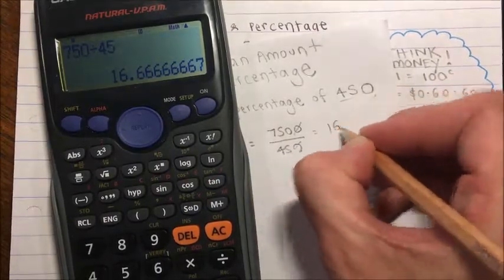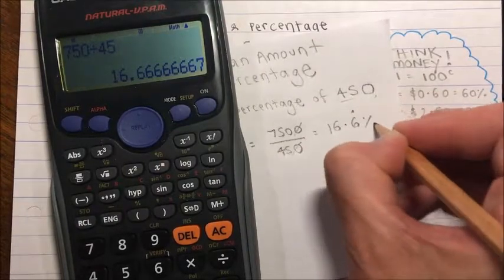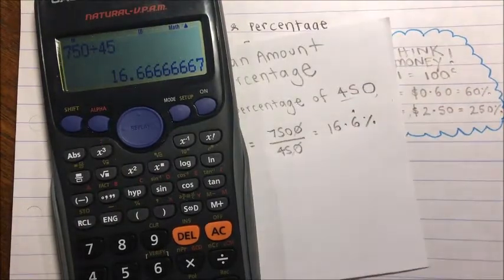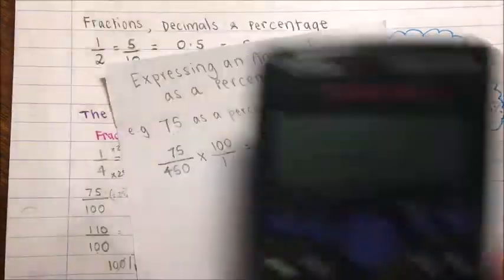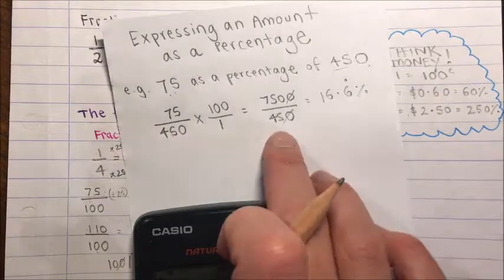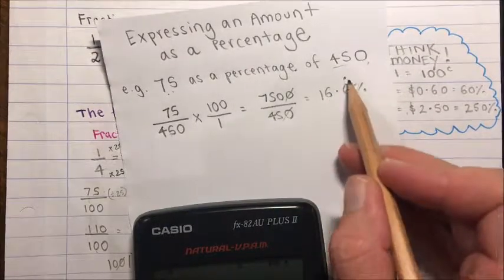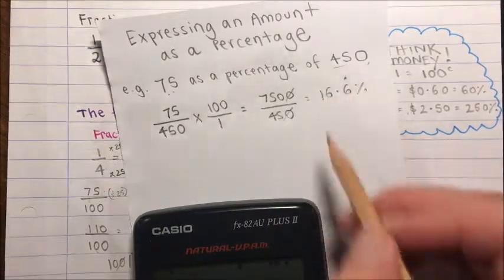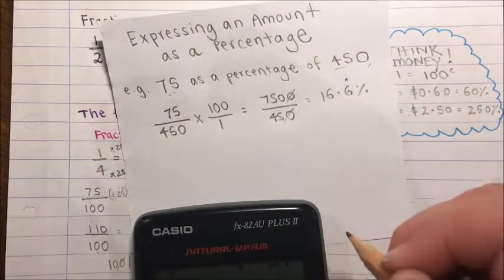I was going to use this as an opportunity to do another little long division activity, but it would have taken too long. Can I encourage you to try doing this using long division? So 45 into 750, just so you get some practice. I end up with 16.6 repeater. Now that's not what I do when I'm expressing things as percentages. Usually I round to 2 decimal places.